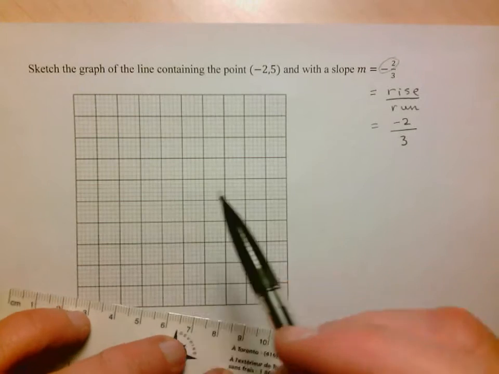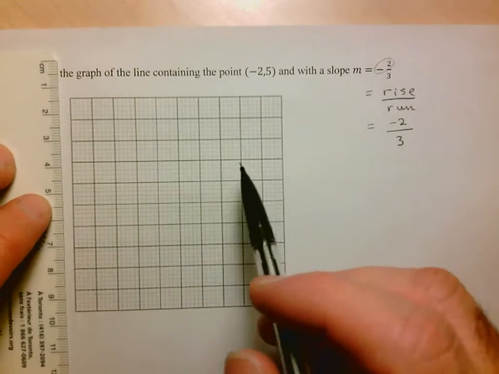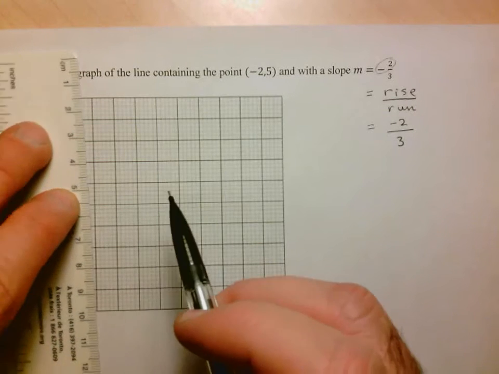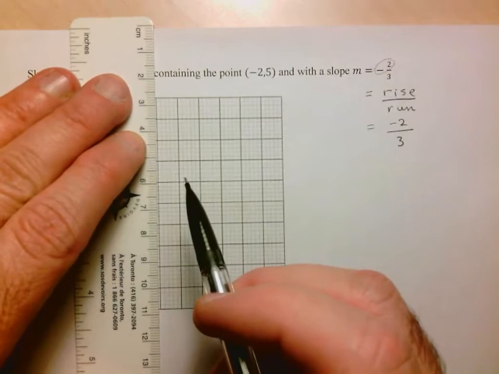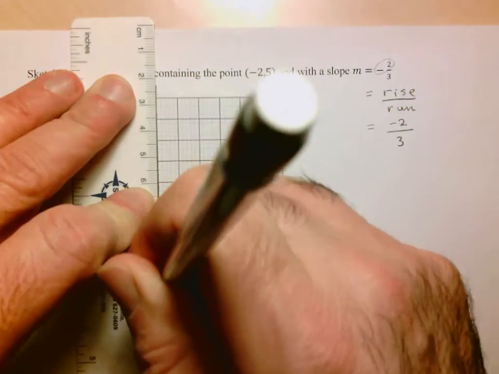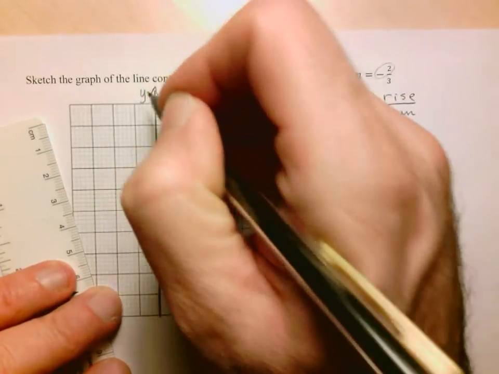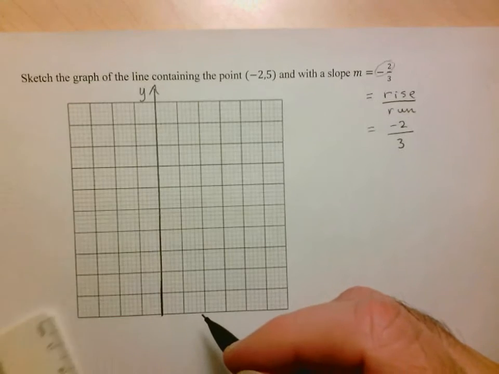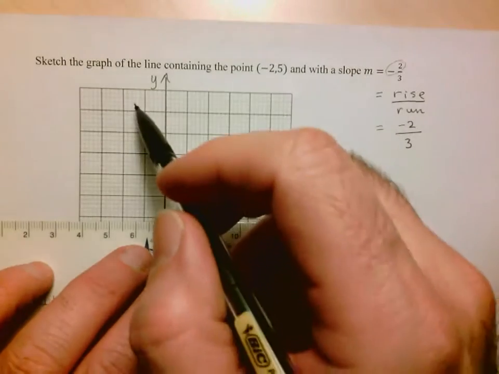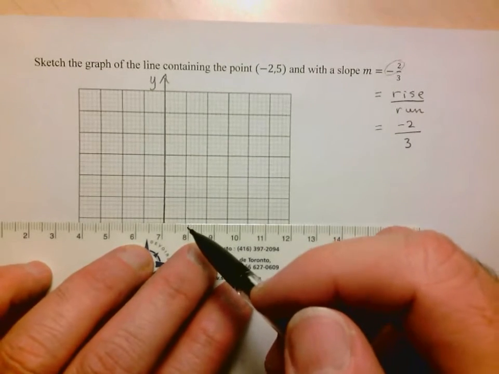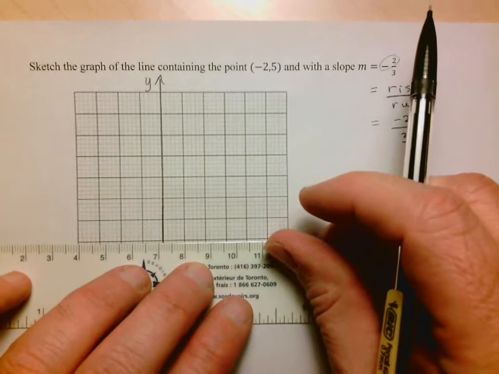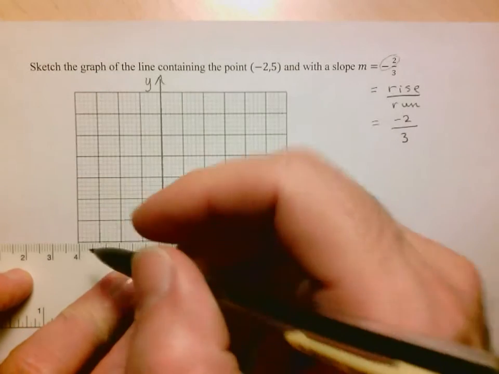I have to go to x equals -2, so I need to make sure that my y-axis is not all the way at the end. I have to leave myself some room to get to -2. So I'm going to place my y-axis somewhere here. And I have to get to y equals 5, so I need to place my x-axis low enough to be able to get to y equals 5. Since these numbers are fairly small, I'm going to go up by 1 unit every time. So let's put my x-axis here.